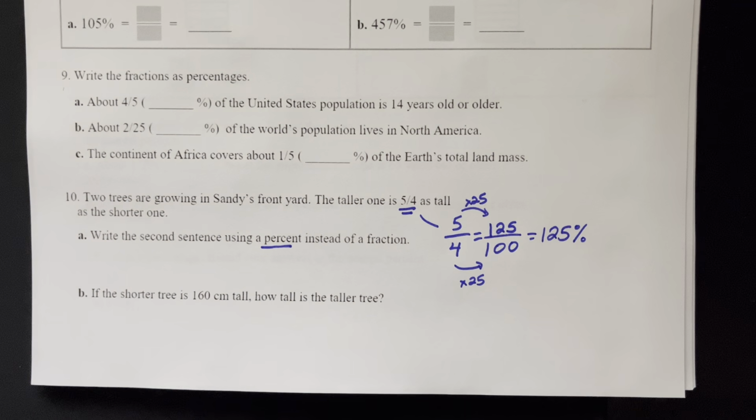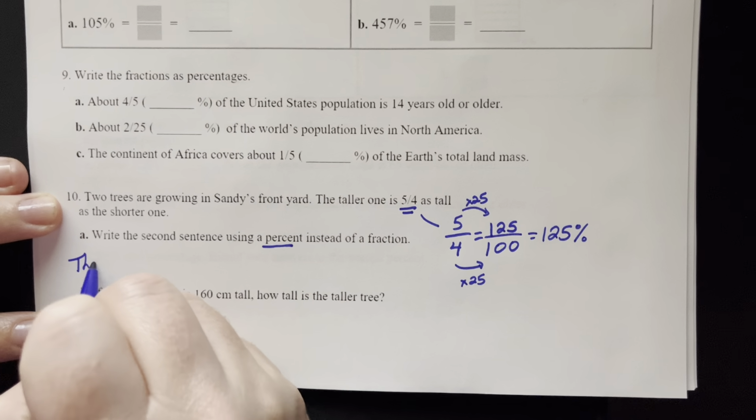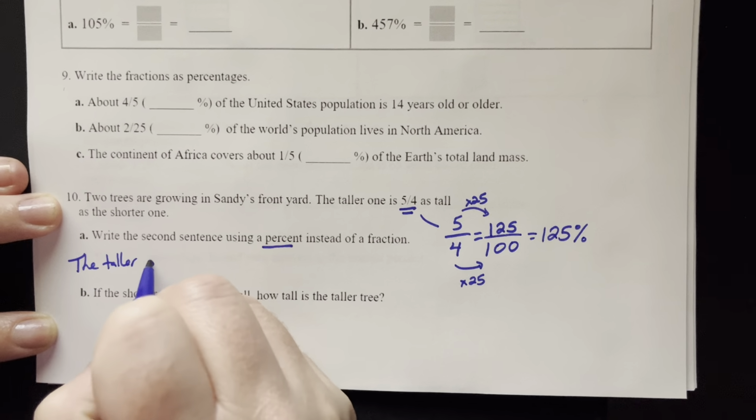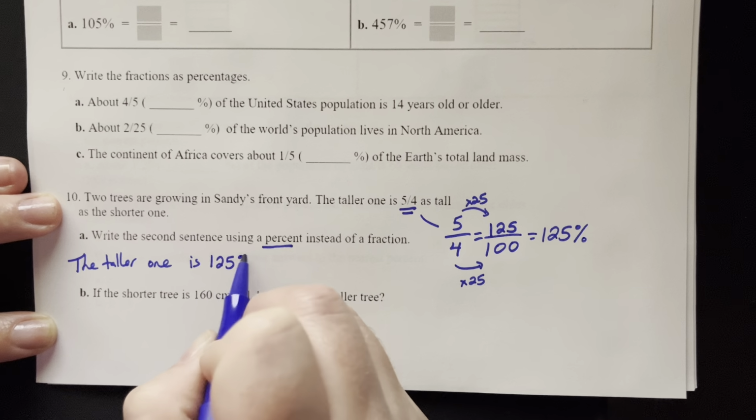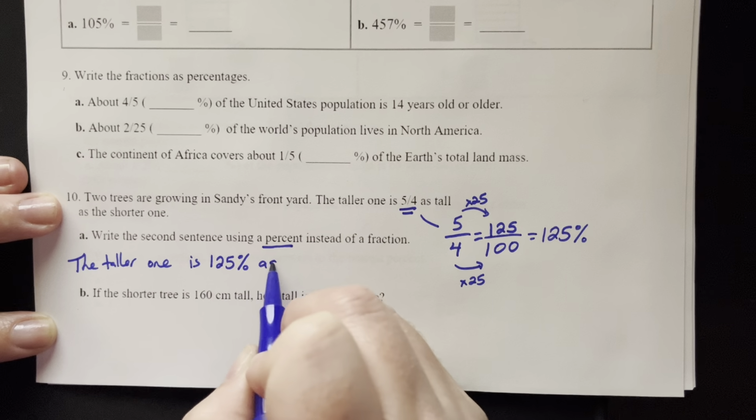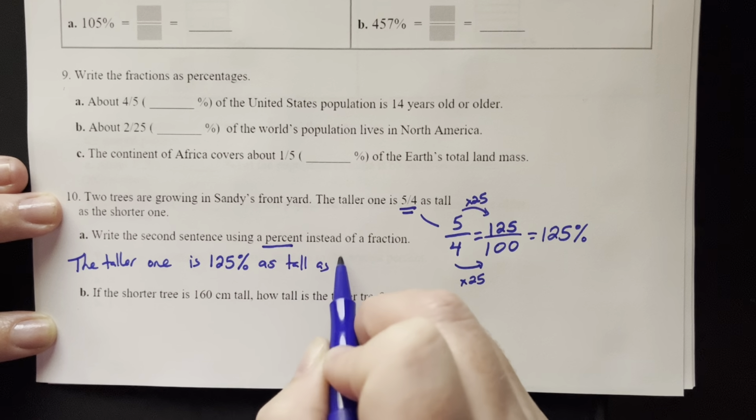So if we're rewriting the second sentence, it would be: the taller one is 125% as tall as the shorter one.